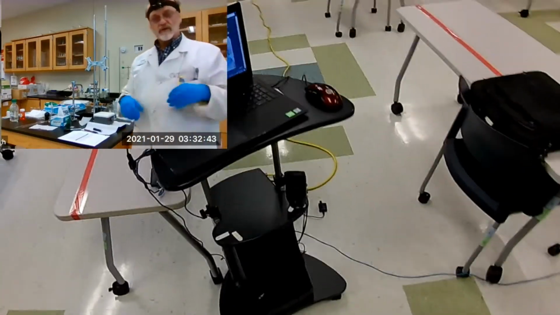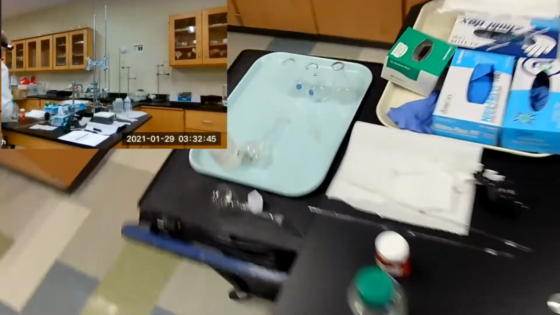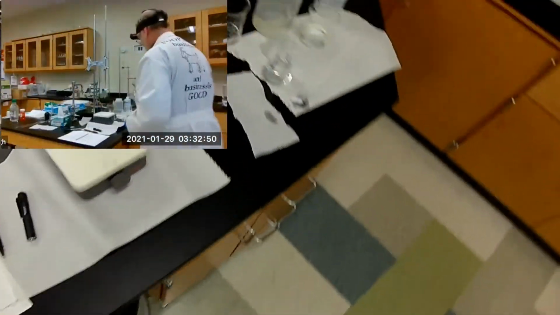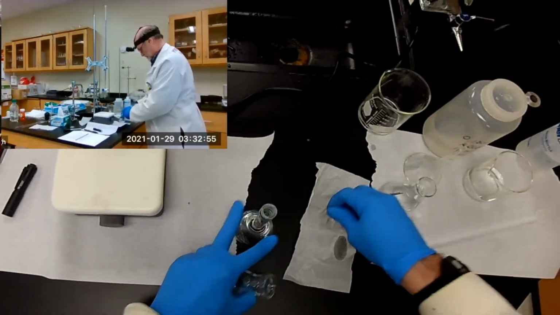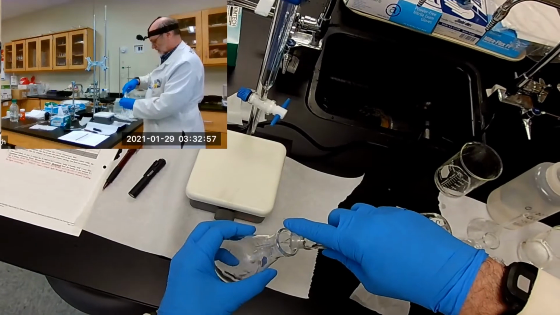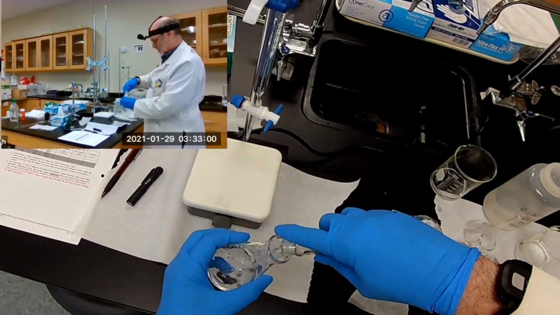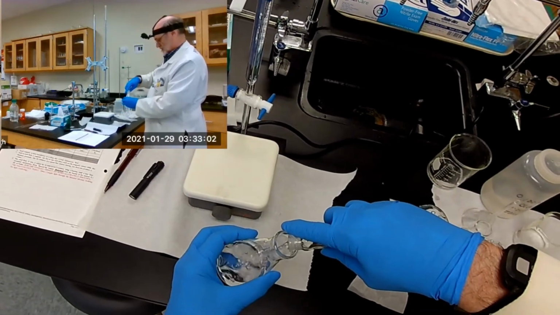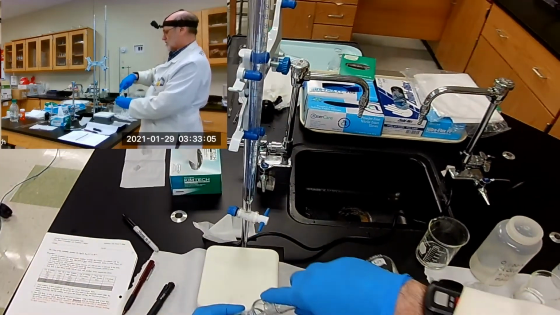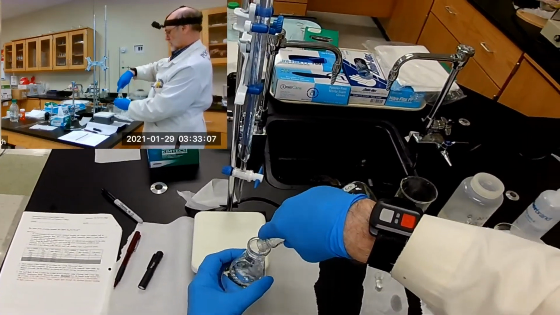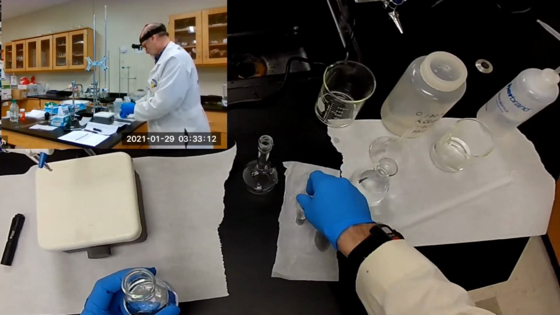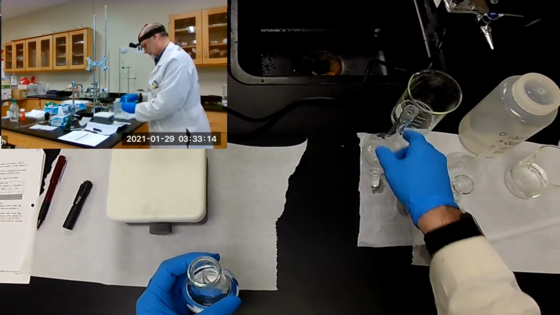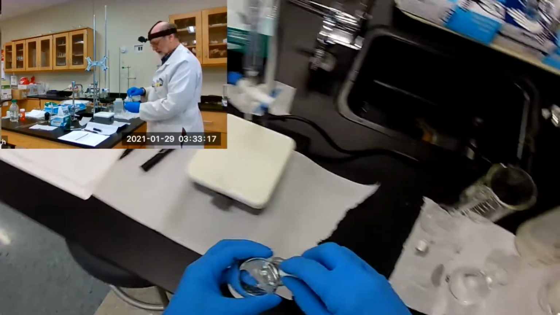Now we need another 125 milliliter Erlenmeyer flask. And transfer. There we go. Now we'll put the stir bar back in it.